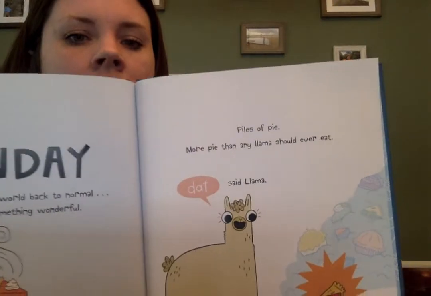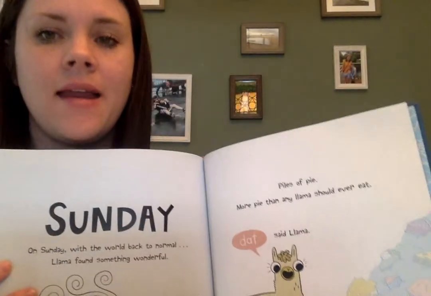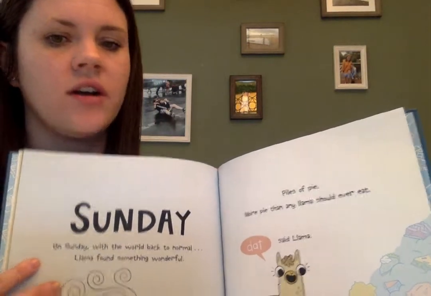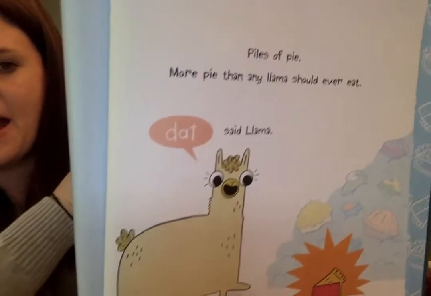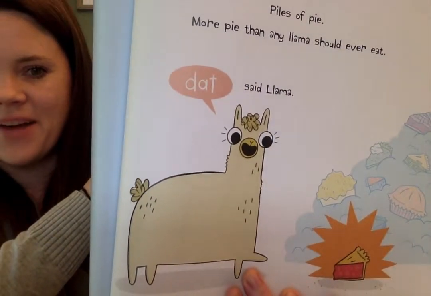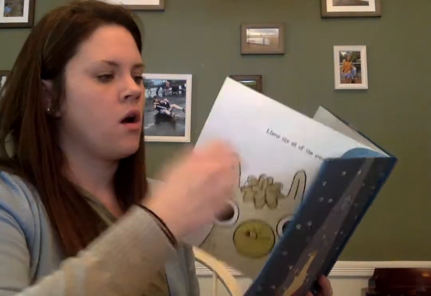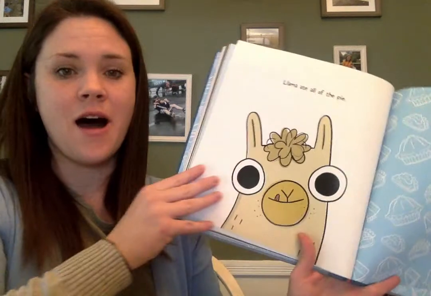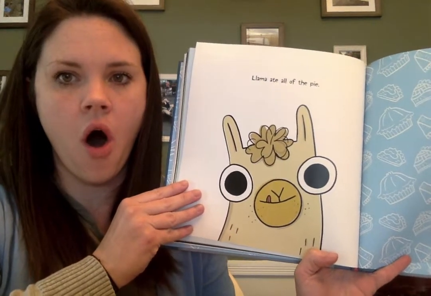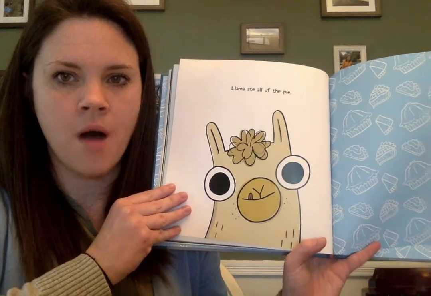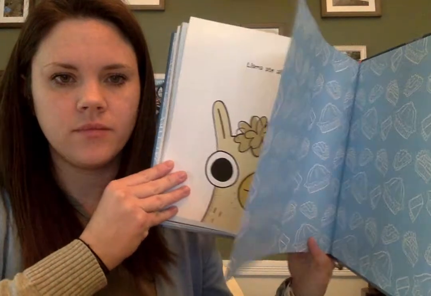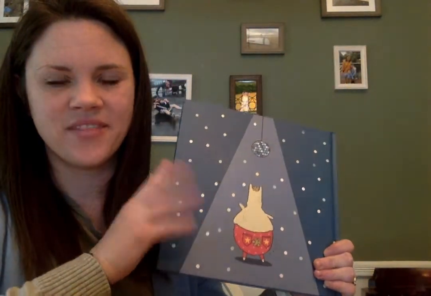Piles of pie. More pie than any llama should ever eat. "Dad," said Llama. Oh no. Llama ate all of the pie. The end.